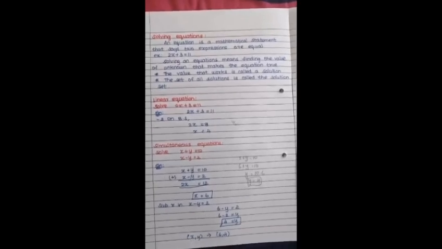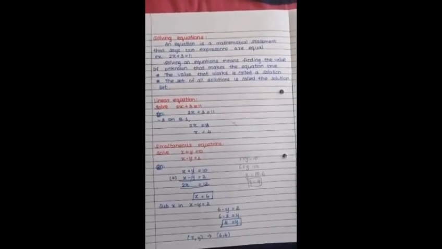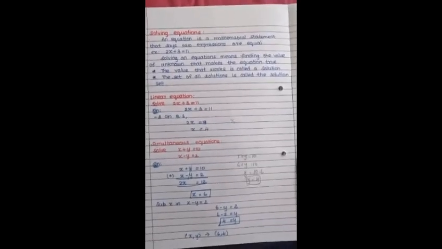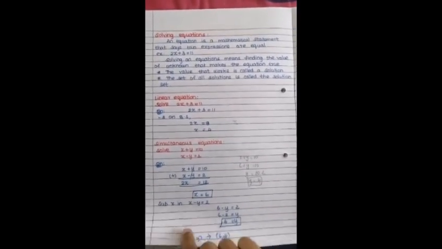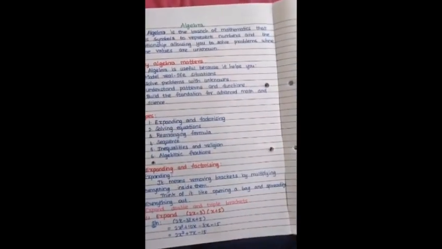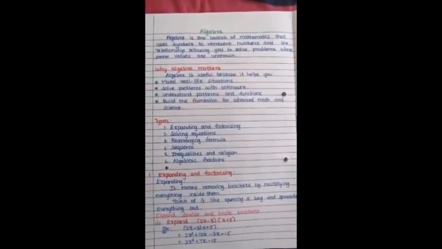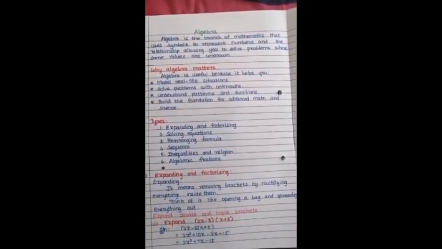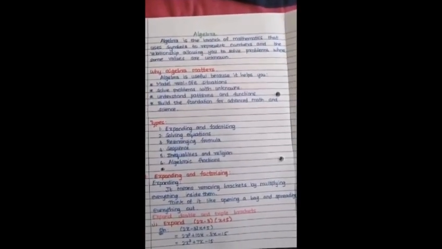Today we are going to see solving equations. Before that, we do a recap of the previous topic, expanding and factorizing. This skill helps us deal with brackets in algebra. We will go step by step, nice and steady, so everyone can follow.